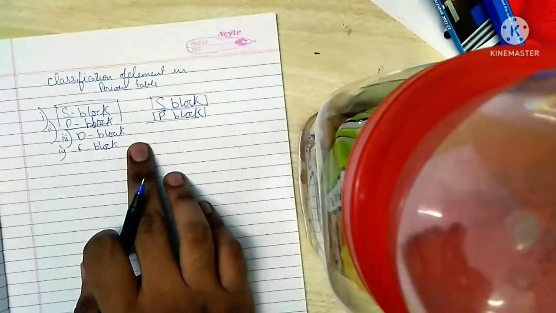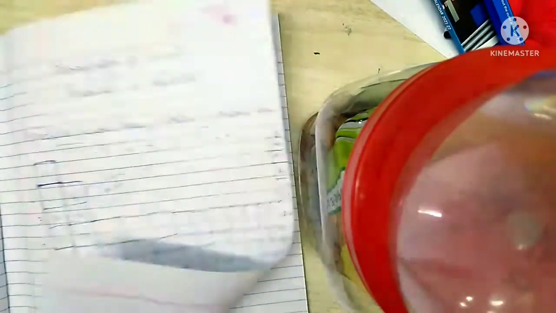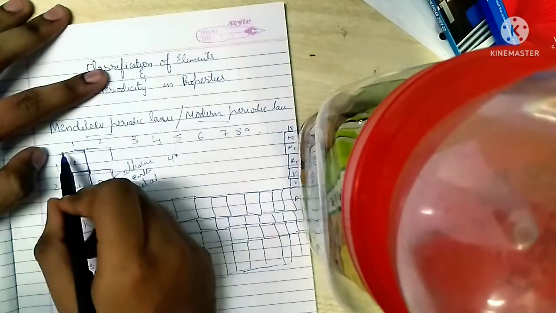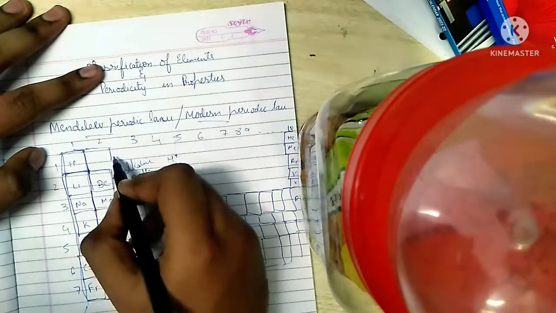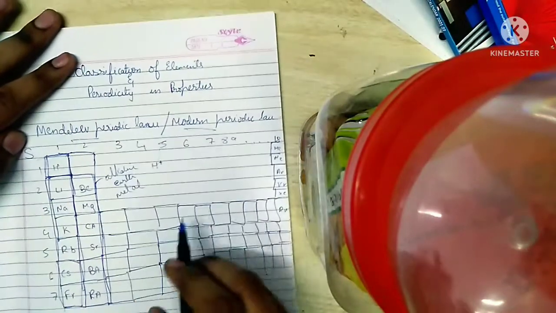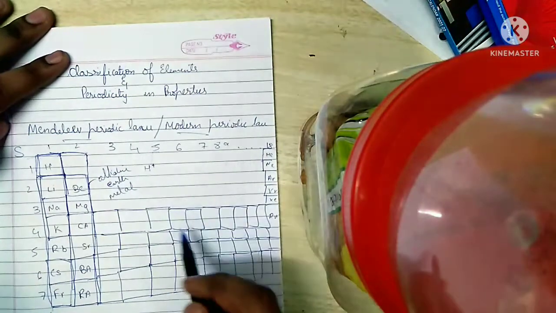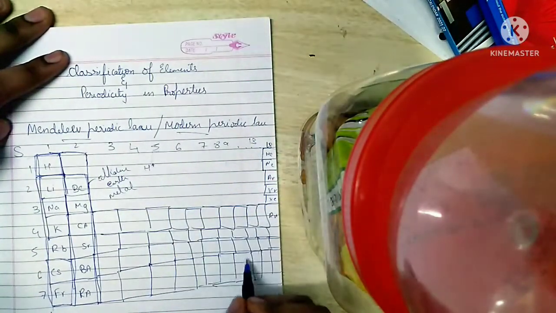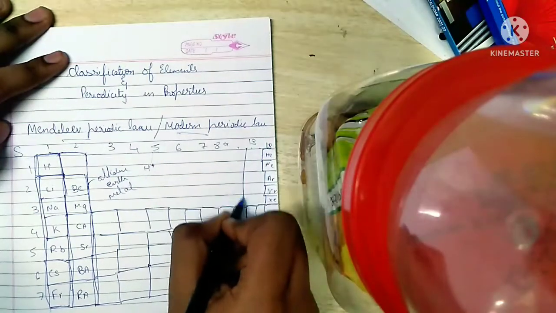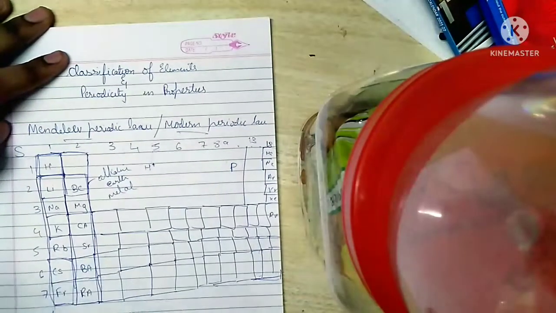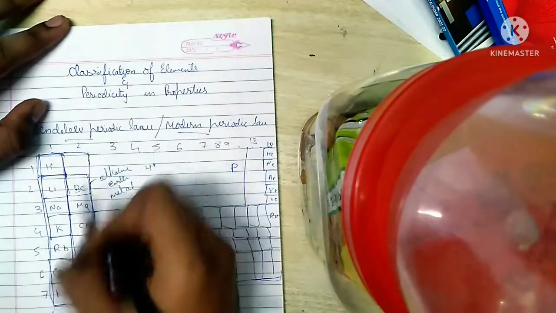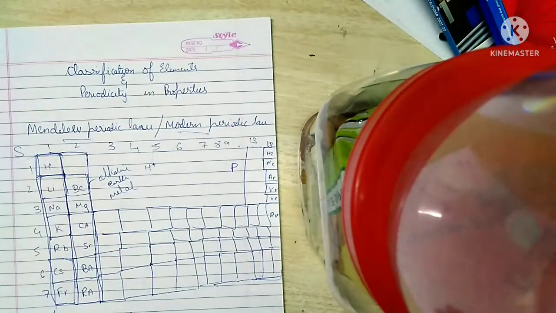So where is S block located and what are its properties? When you see the periodic table, the first two columns are called S block. What is P block? P block is from group 13 to 18, including all the noble gases. So S and P. In S block, there are two things: alkali metals and alkaline earth metals. We are going to discuss those both only.